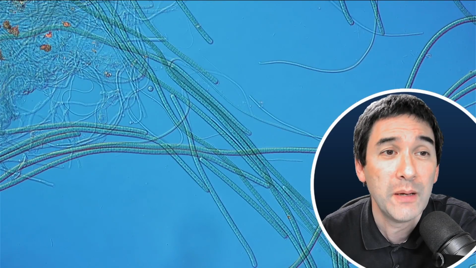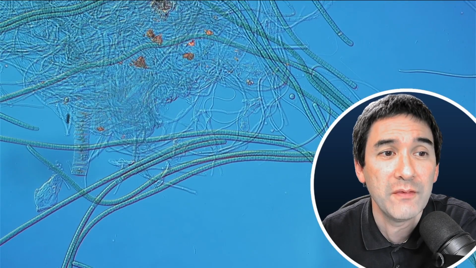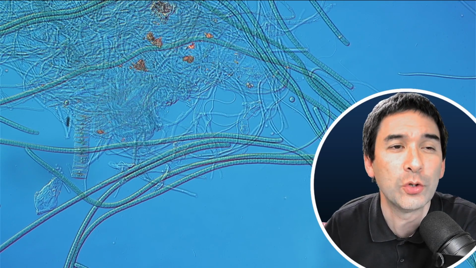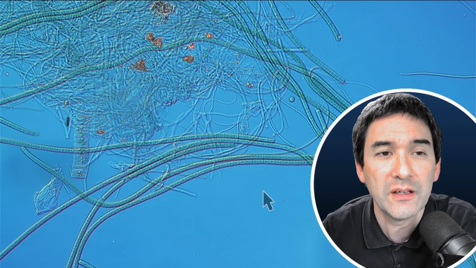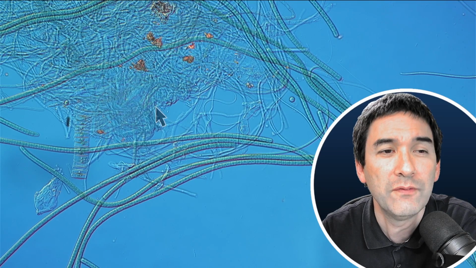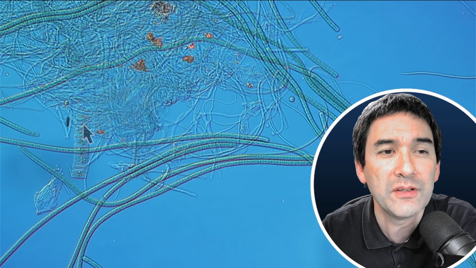Yeah. Over here, we can also see that evidently there are also some diatoms over here. So just also want to show that to you. You see that some of them are much thinner filaments, and those here, these are diatoms.